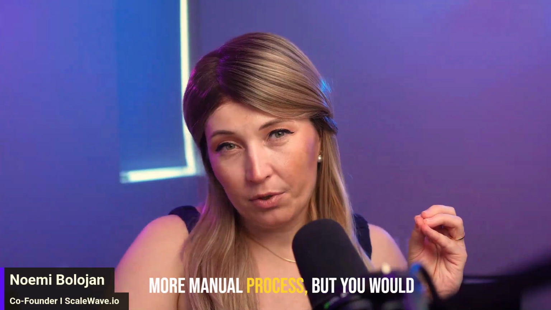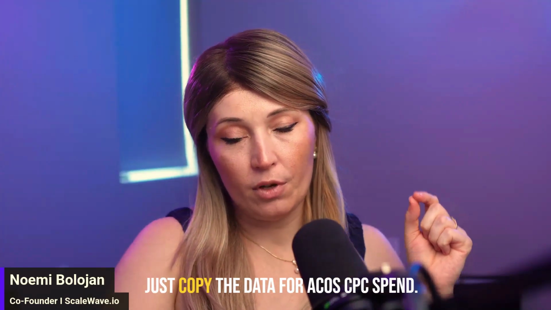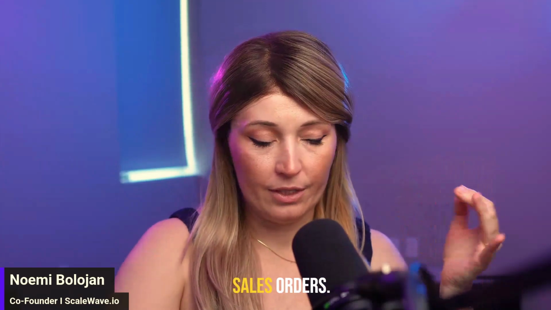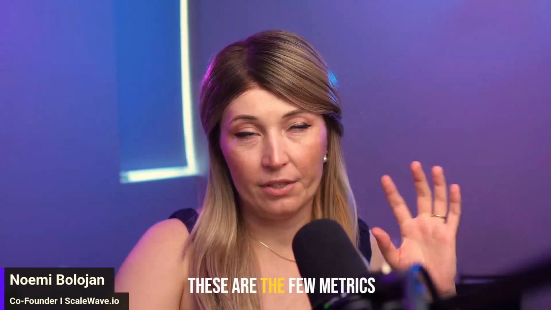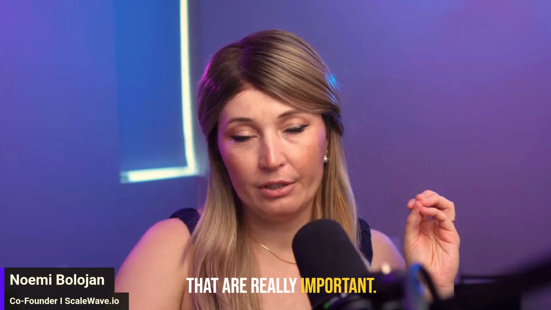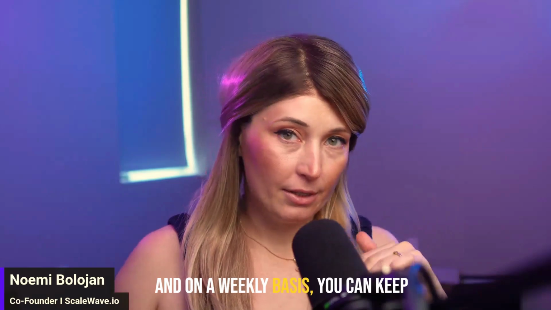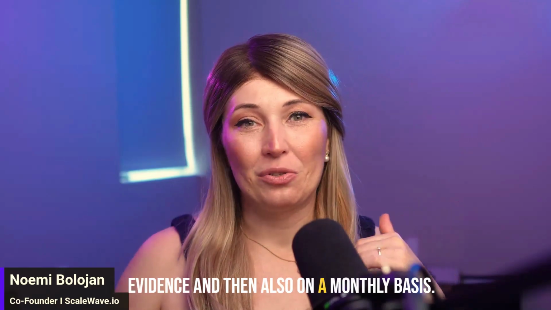It's a more manual process, but you would just copy the data for cost, CPC, spend, sales, orders. These are the few metrics that are really important. You would just copy that into a spreadsheet, and then on a daily basis you can keep evidence of that, and on a weekly basis you can keep evidence, and then also on a monthly basis.